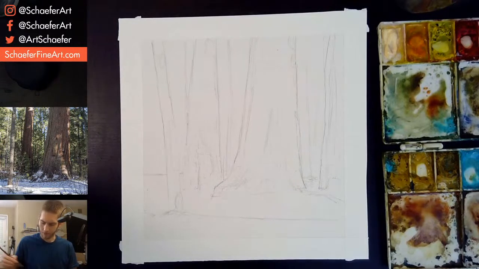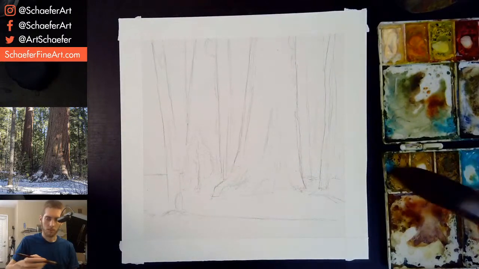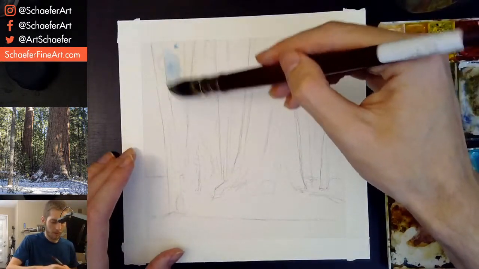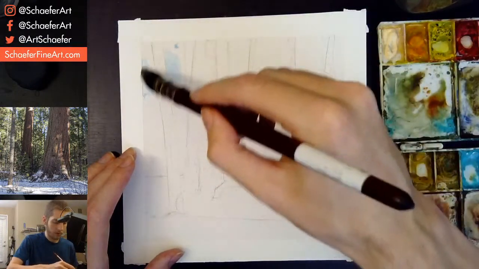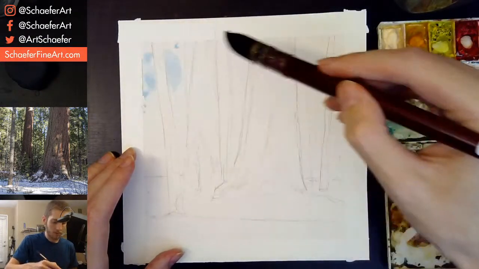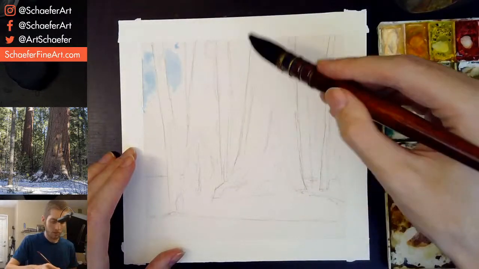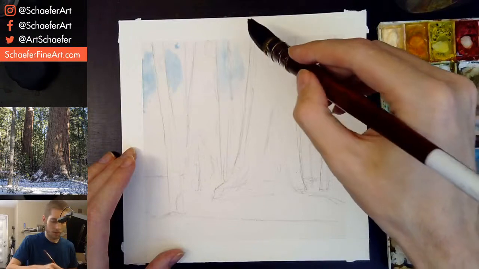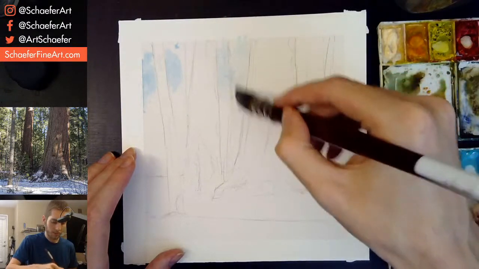Keep it simple. I want to keep it really light blue. So I'm just putting this back here. I'll leave some of it when I do the greenery and stuff. I'll try to leave some of this blue back here, basically.